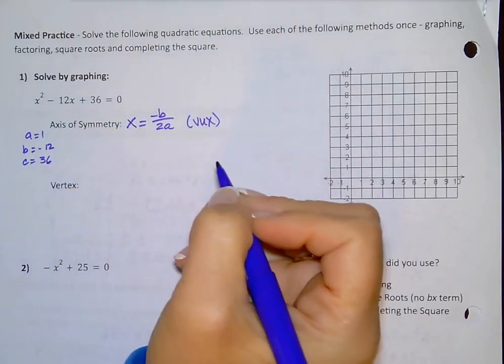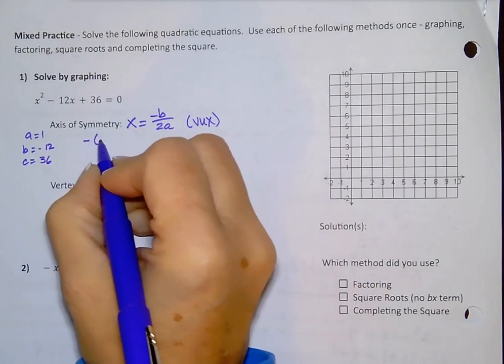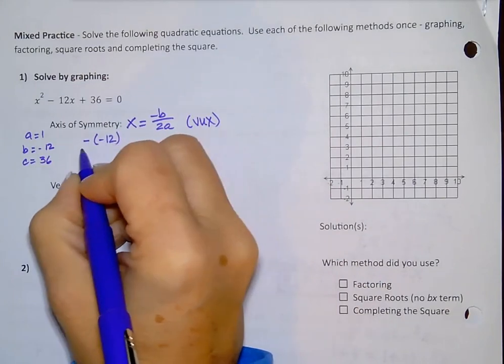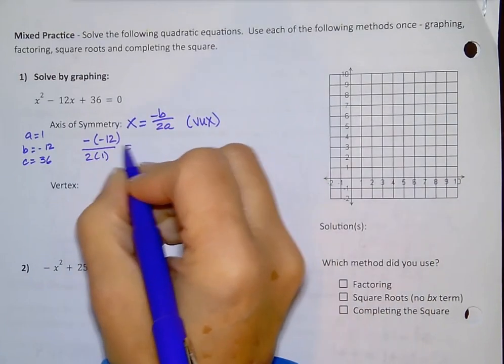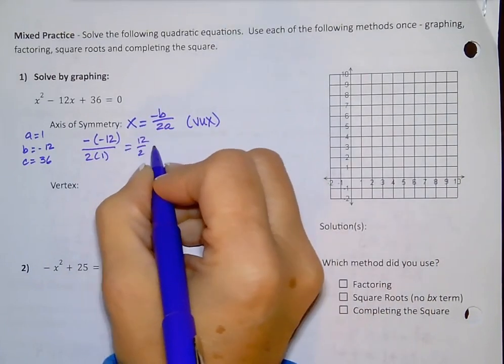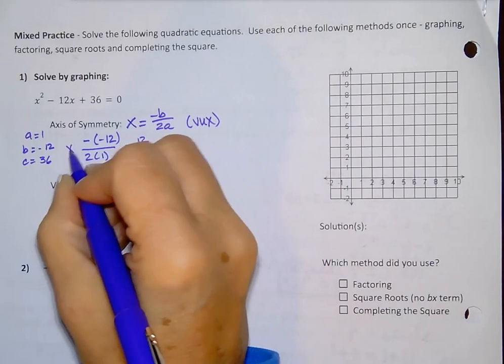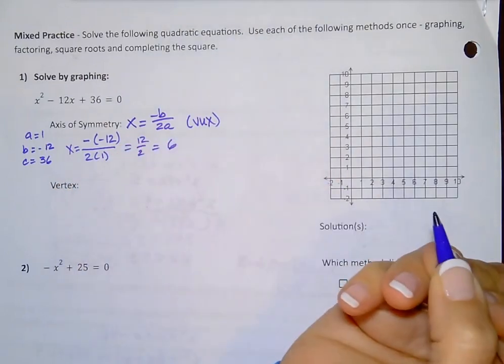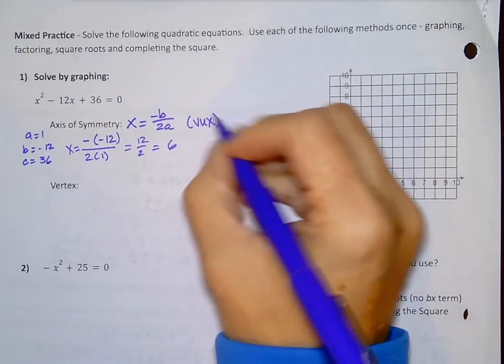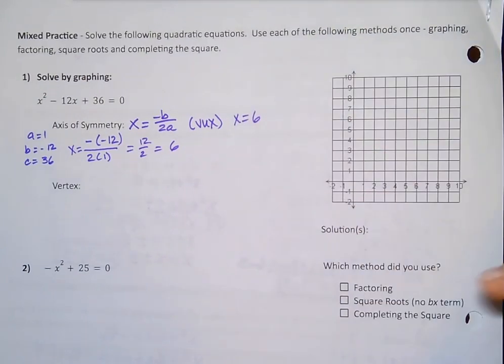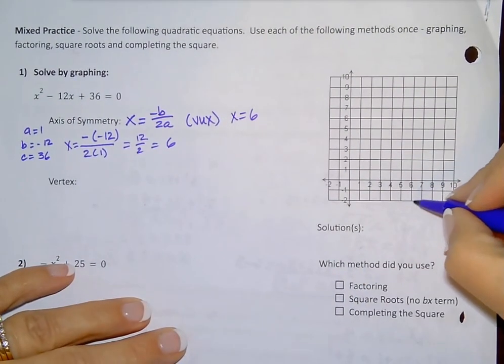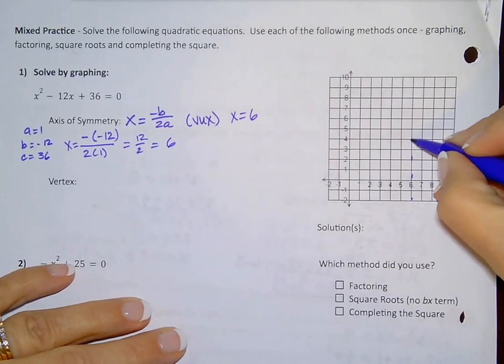So my axis of symmetry is going to be negative b, negative of negative 12, over 2 times a, which was 1. So it's 12 over 2, or 6. X equals 12 over 2. X equals 6. So my axis of symmetry is x equals 6. Okay, so here I am, x equals 6. This is my axis of symmetry.